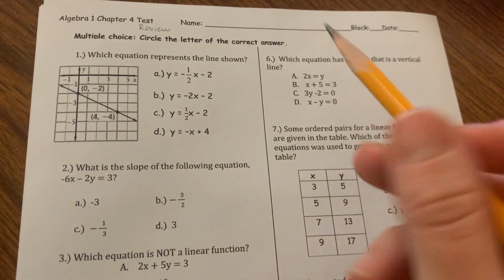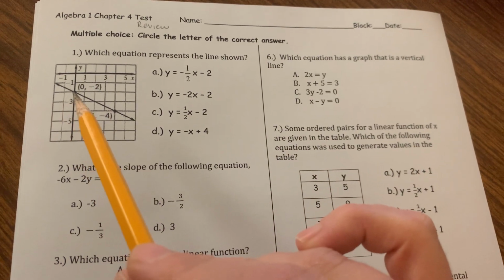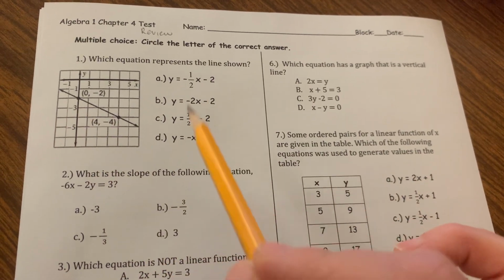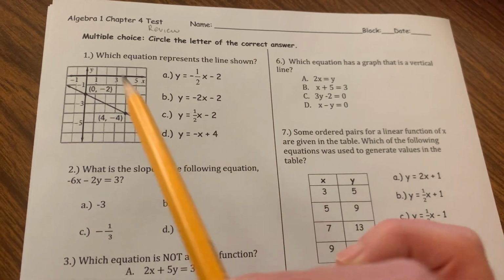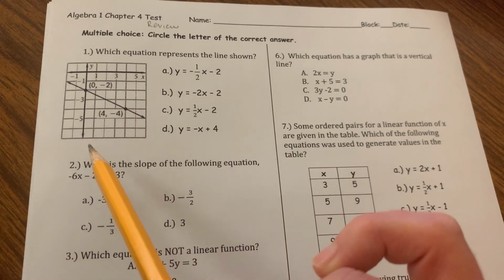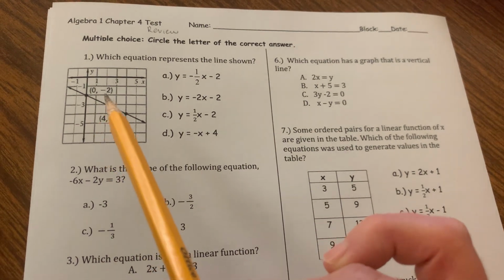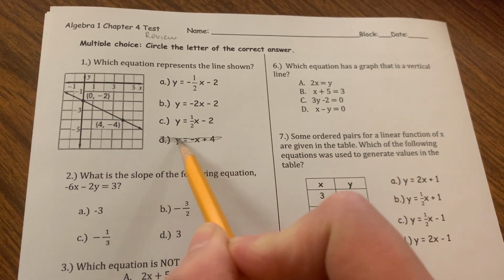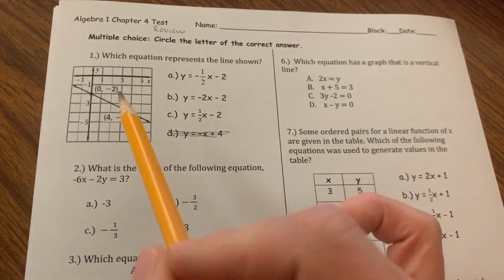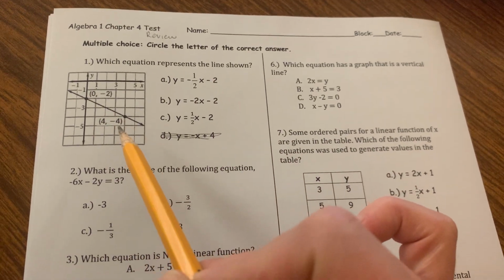It says, which equation represents the line shown? Well, first of all, we have to figure out the slope before we find the y-intercept, or you can look at the y-intercept and say, okay, our y-intercept here is -2. So obviously this one isn't your answer. But I would have just gone ahead and found the slope.